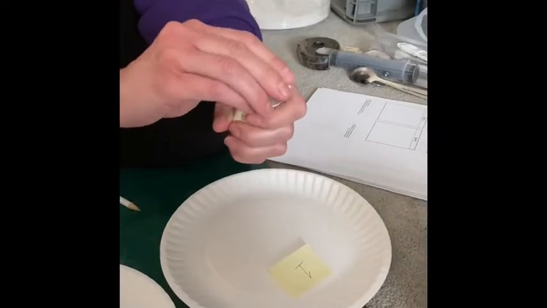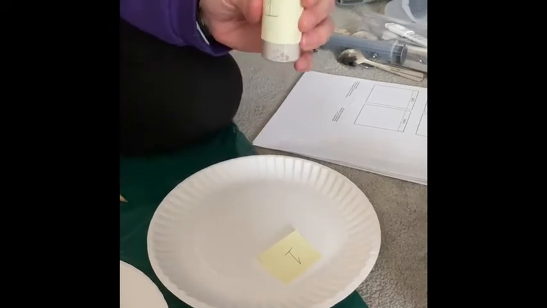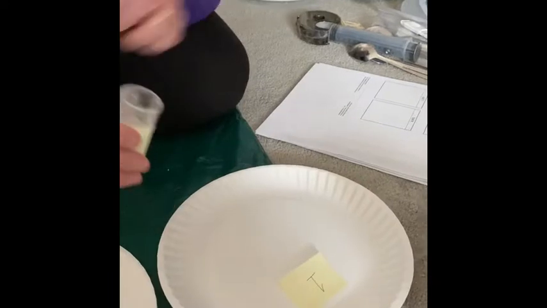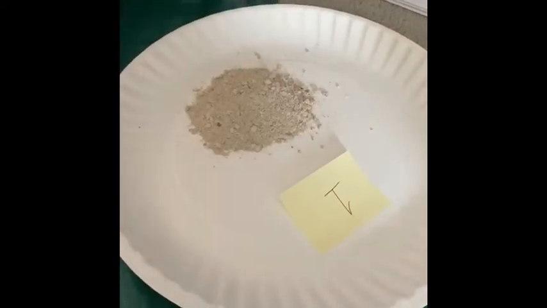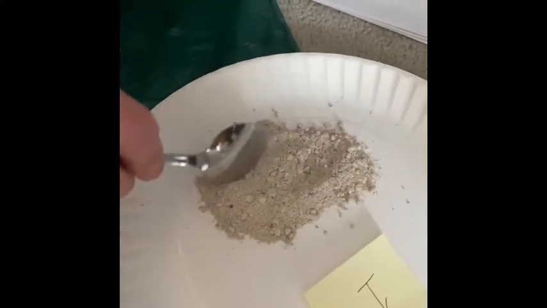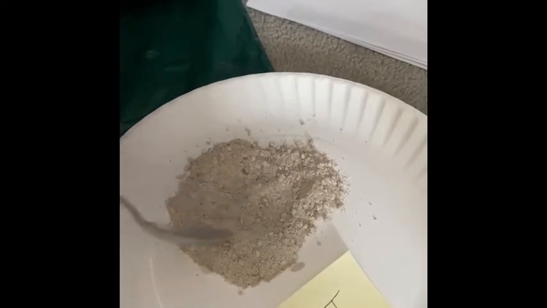All right, for step 3, we're going to pour out the different soils onto a paper plate, look through them, and write down what we see. So this is soil number 1, putting it on plate number 1. Dumping it out. I got a spoon, we can move it around a little bit. Well, I definitely see really fine clay.